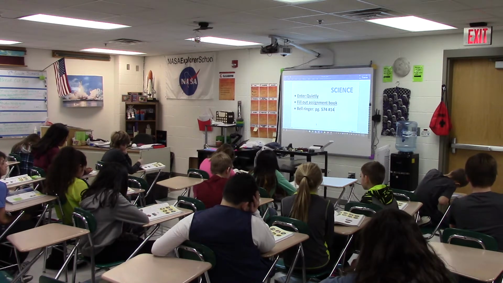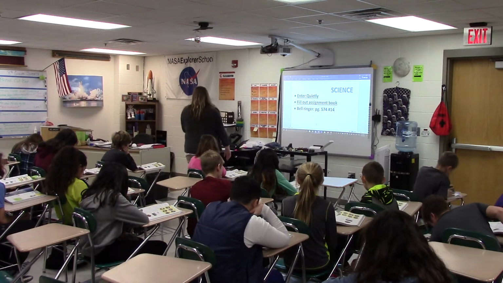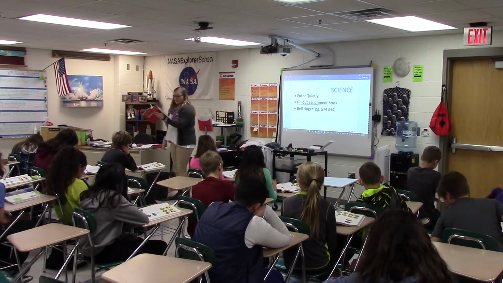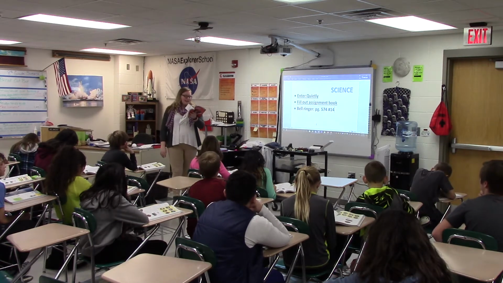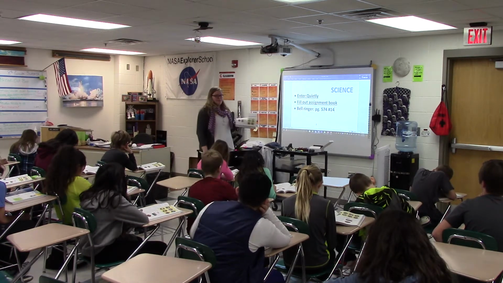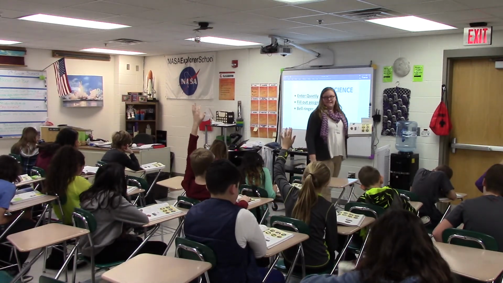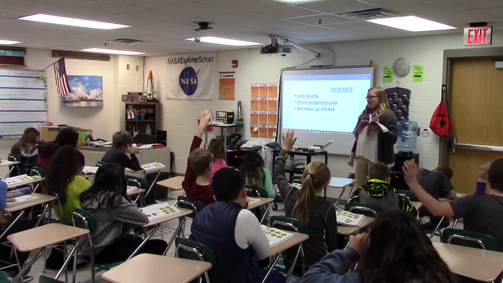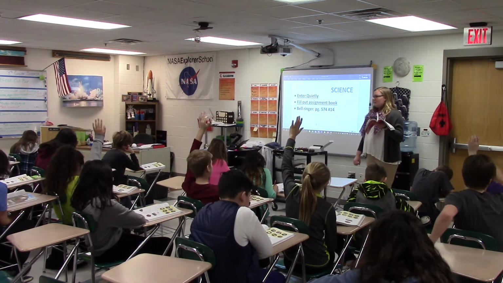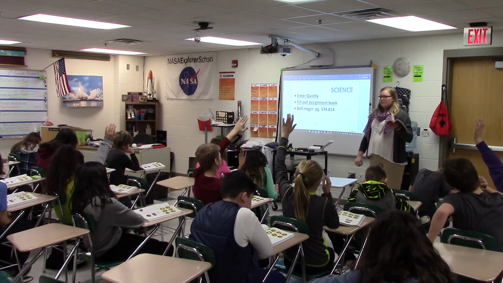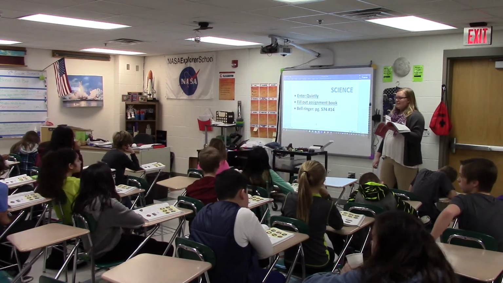So our bell ringer today, page 574, number 14. Look at these two mineral samples. What property indicates that they may be the same mineral? Tyler? The streak.